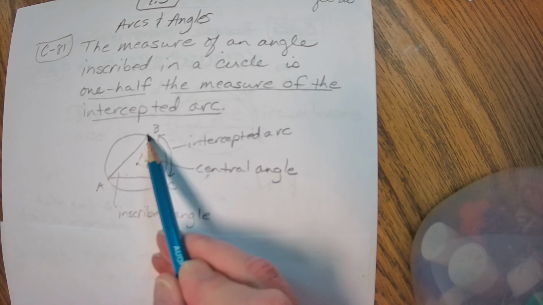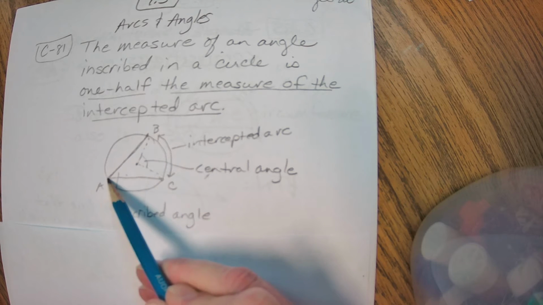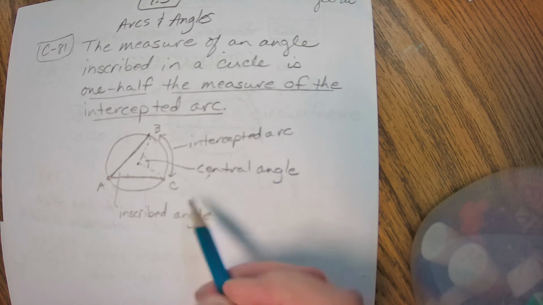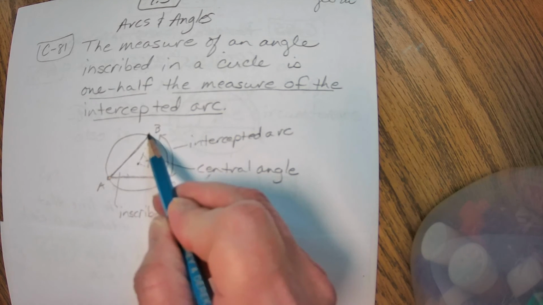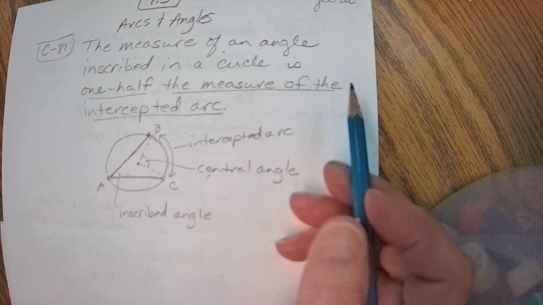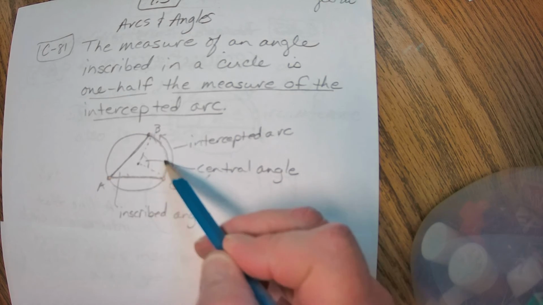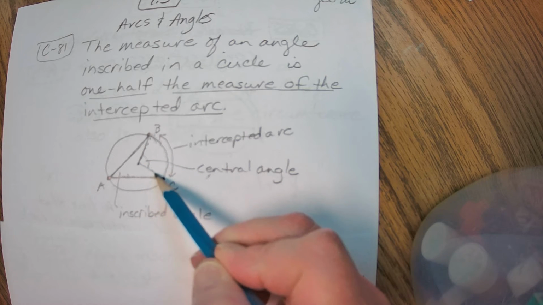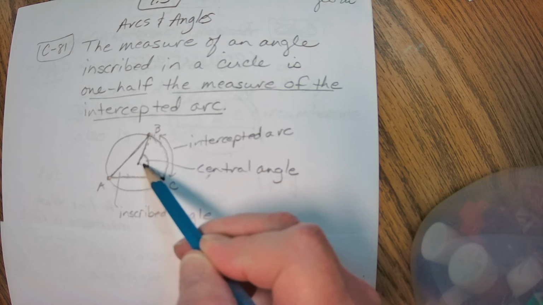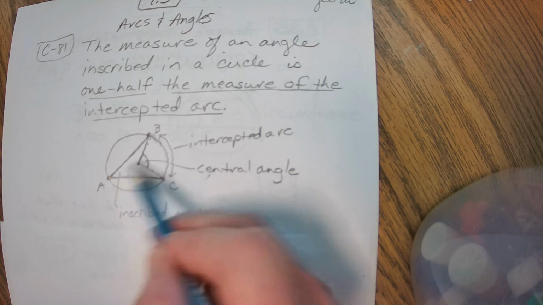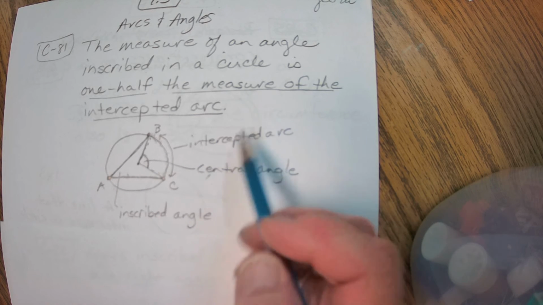So an inscribed angle is where the vertex of the angle is on the circle. And remember, when we talk about an intercepted arc, I want to look at where the endpoints of this angle are. This right here is the intercepted arc. And remember when we talked about that this arc and this central angle are the same? These are the same. This is half of that. So it's also half of its central angle.